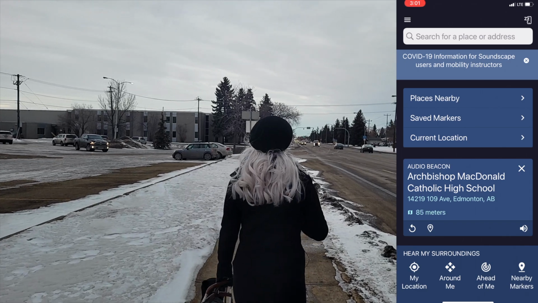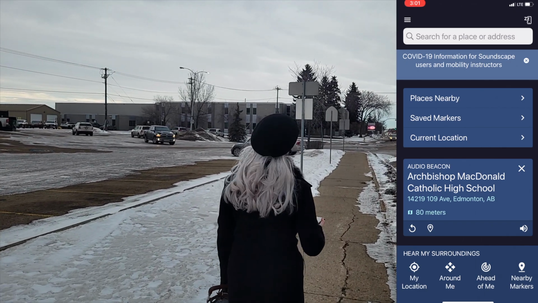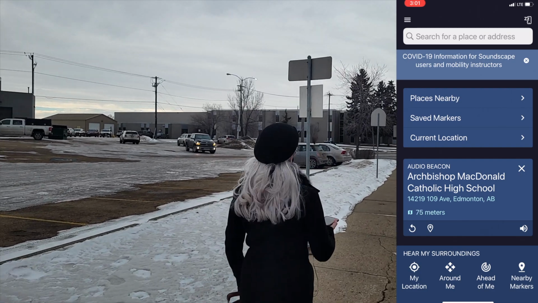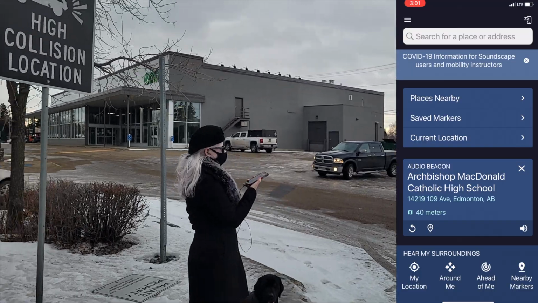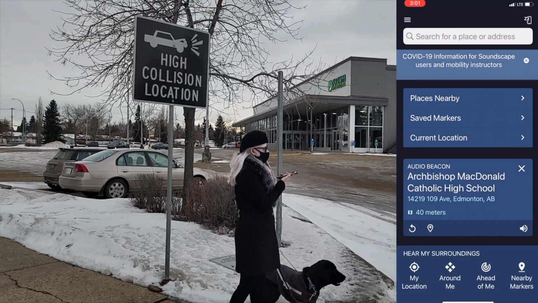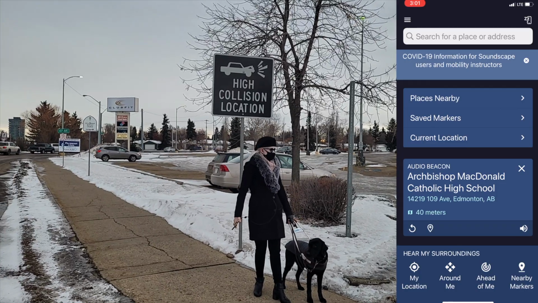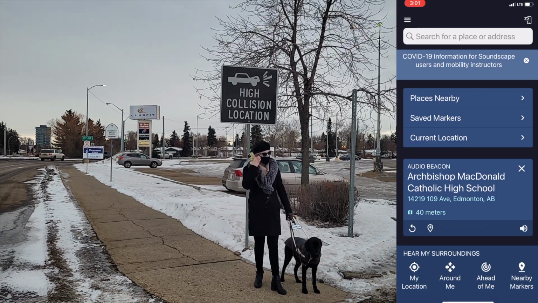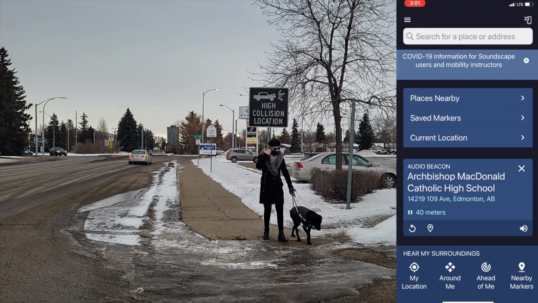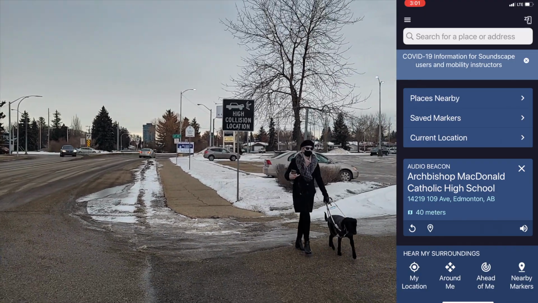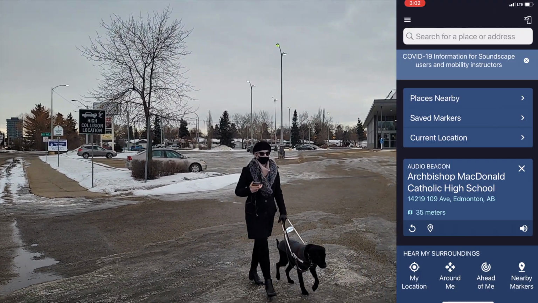Beacon, 90 meters. Okay, now it says we're getting closer again, so I'm wondering if we just kind of looped away and then back towards it. Okay, so it's suggesting that where we're aiming for is just to the left and ahead of us. It seems safe to cross. Forward. Beacon, 40 meters. Okay, now we're getting close again.